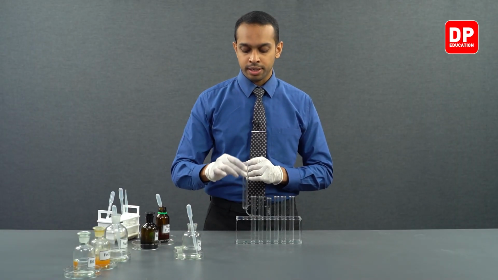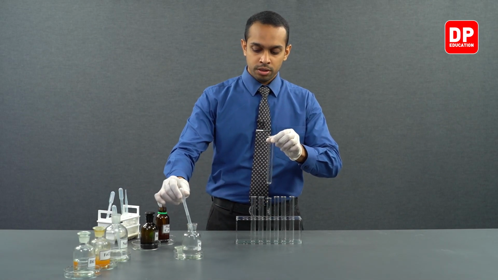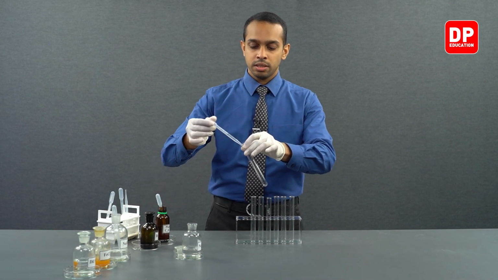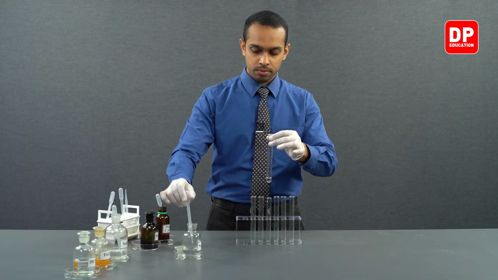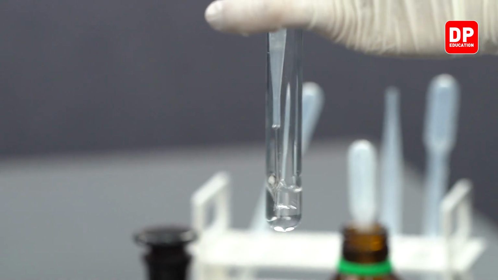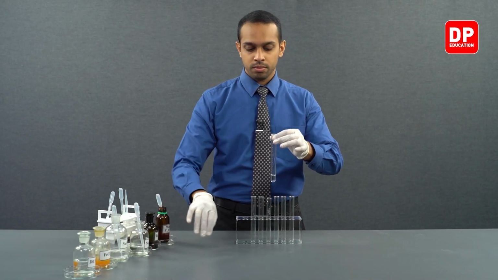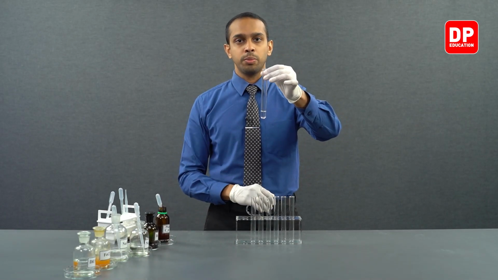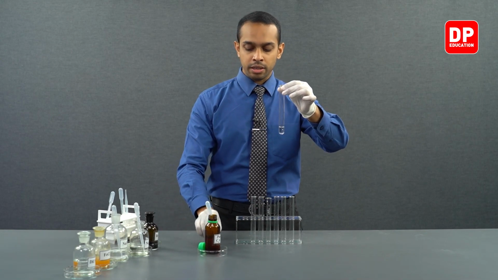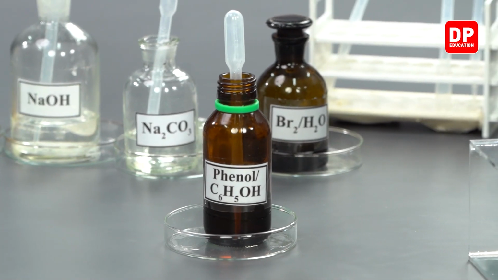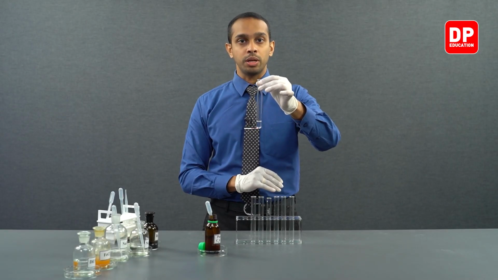Let's take a test tube and add a small amount of sodium carbonate into our test tube. We have our sodium carbonate solution here. Let's take our phenol and add a small amount of phenol into this sodium carbonate.